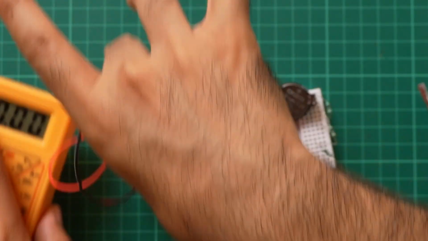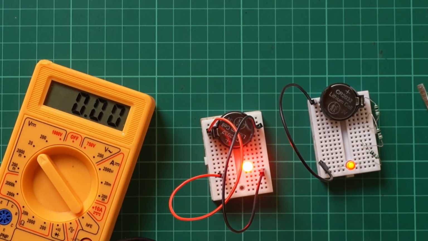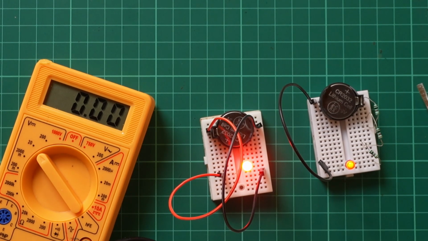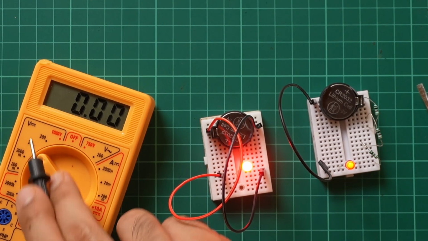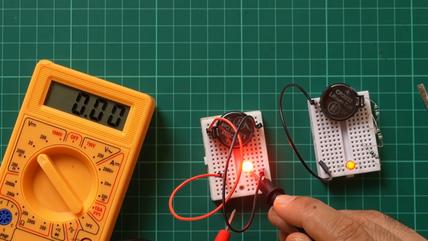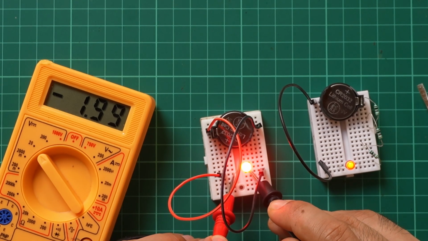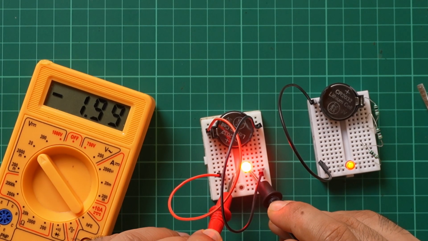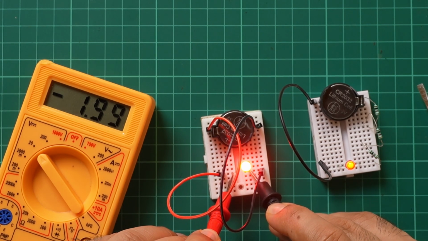So I'm going to put my multimeter back over here, and I want you guys to follow along and test this on your own circuits. I'm going to check now on the voltage DC section, again at 20 volts, and I'm going to check the voltage across this LED. And as I can see, the voltage across this LED is roughly about 2 volts.